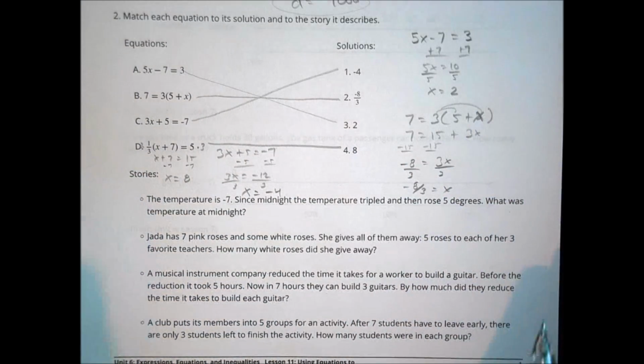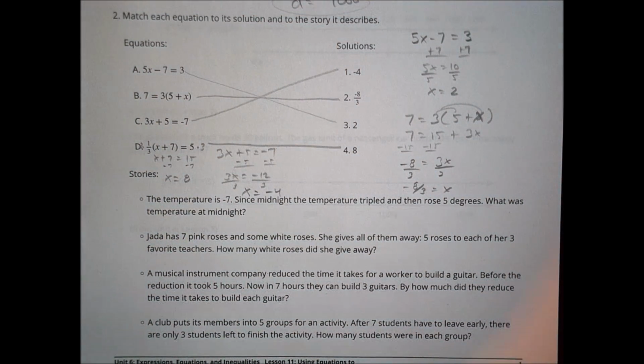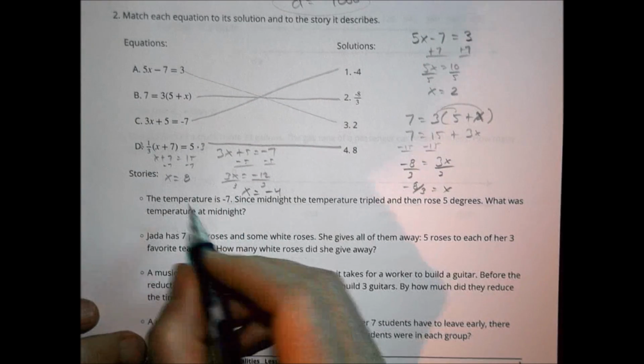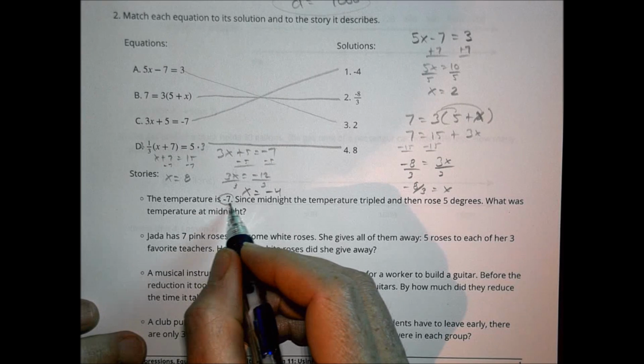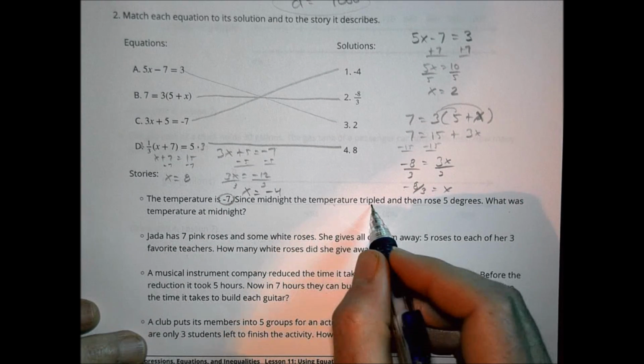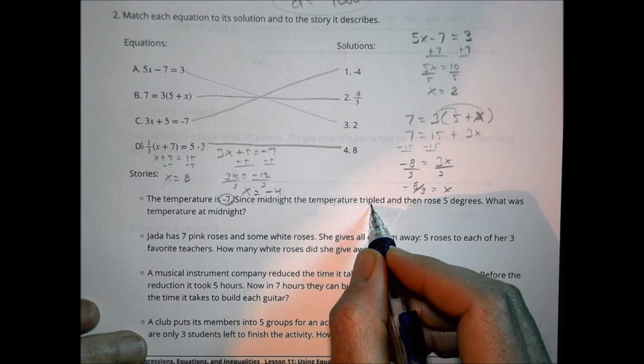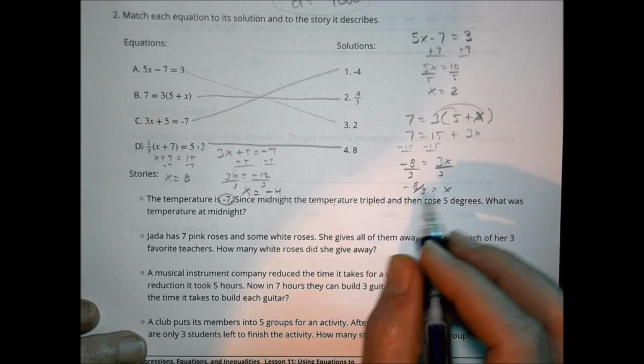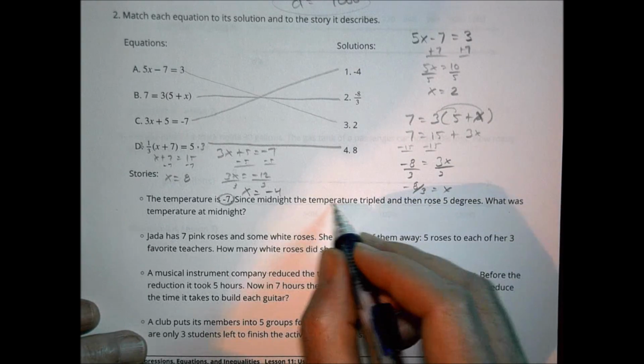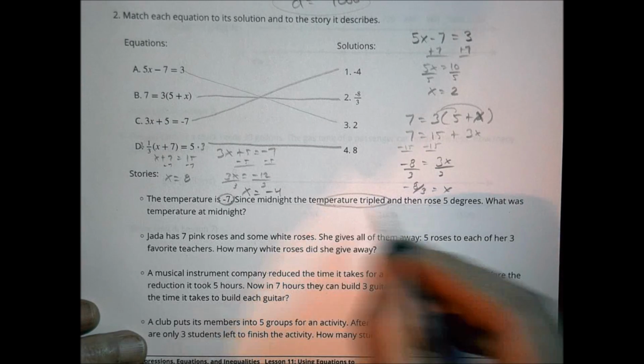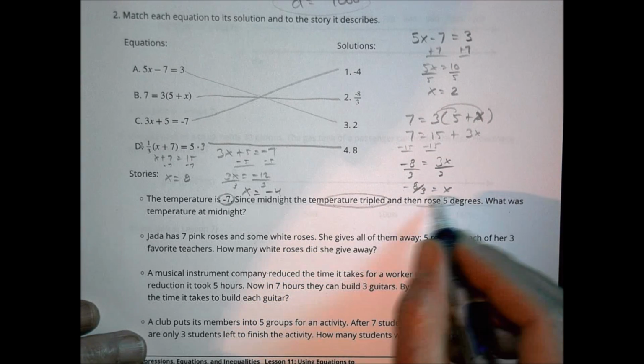Now in terms of the stories, you're going to want to read each story to figure out what it's going to go with. All right, so the first one: the temperature is negative 7 degrees. Since midnight, the temperature tripled and then it rose again 5 degrees. So we're going to have a temperature tripled, and then going up 5 more degrees.